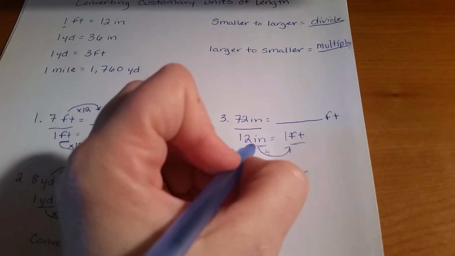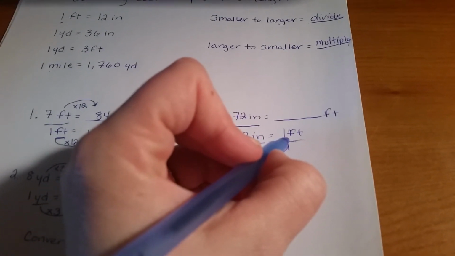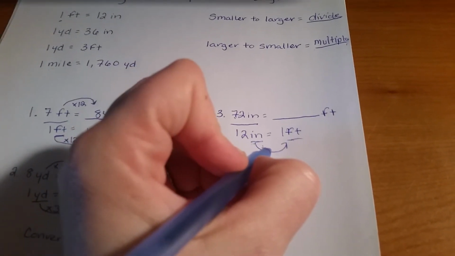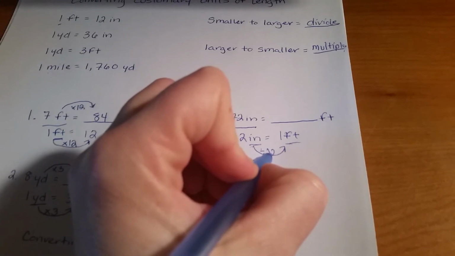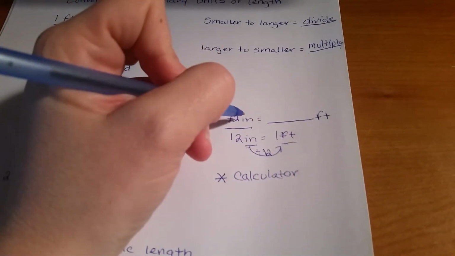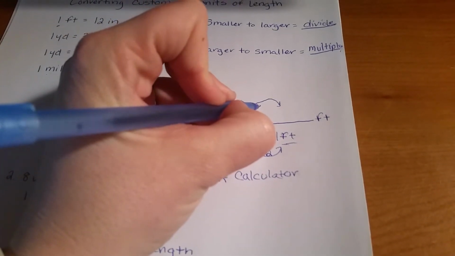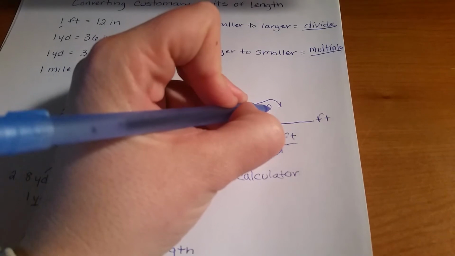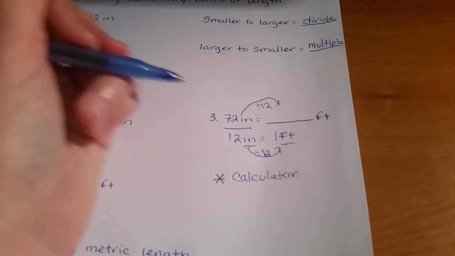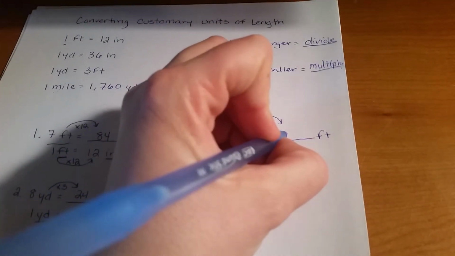Well, what am I going to divide by? 12 divided by 12 gives me 1. So I'm going to do the same thing to the top. So we're going to divide by 12 up here. And I'm going to plug it into my calculator, and I get 6.